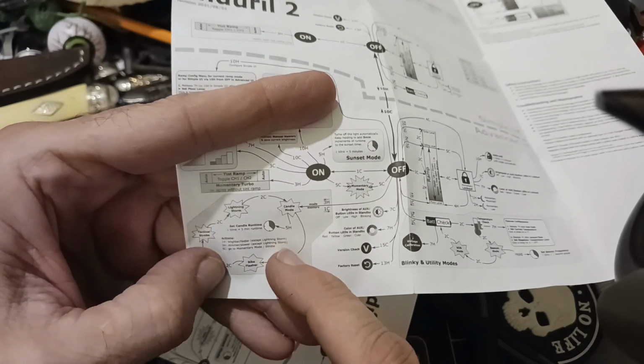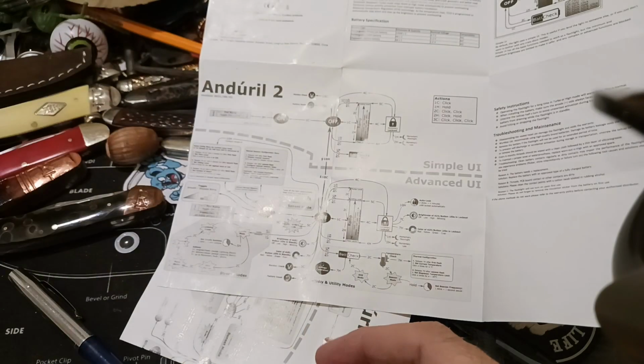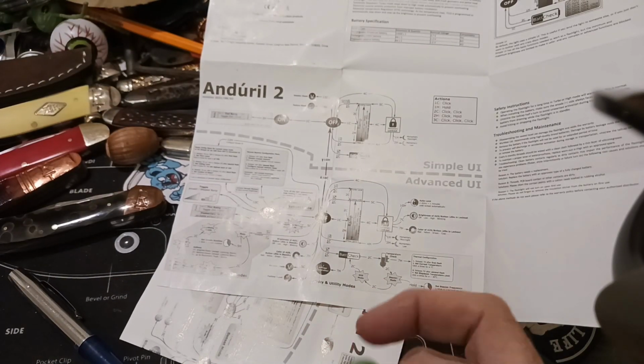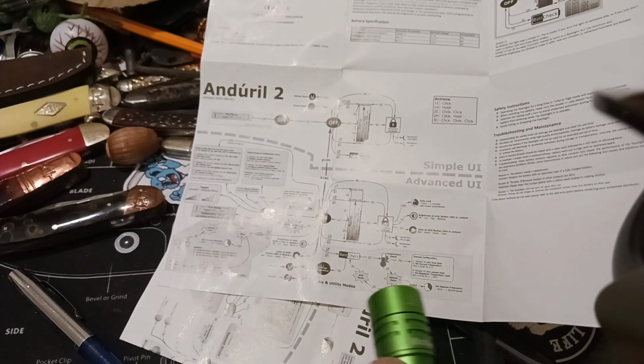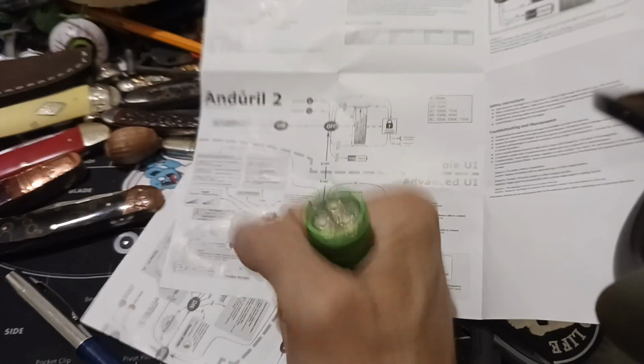Momentary strobe, I go, well, that's pretty cool. But you're in momentary strobe. That's all it is. You don't have a flashlight after that, right? You just got a strobe light. Strobe light! Underneath the strobe light.